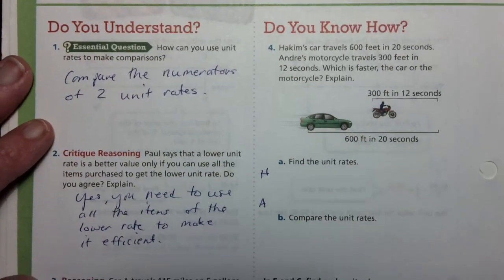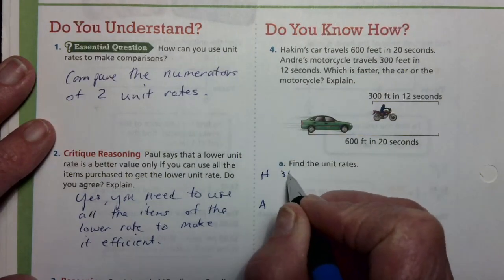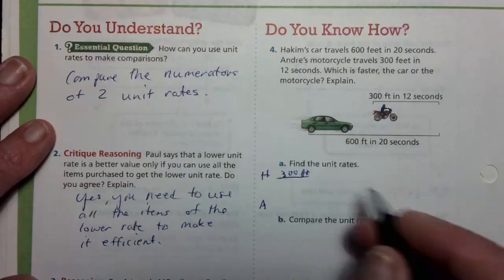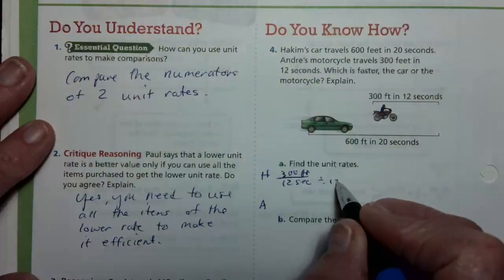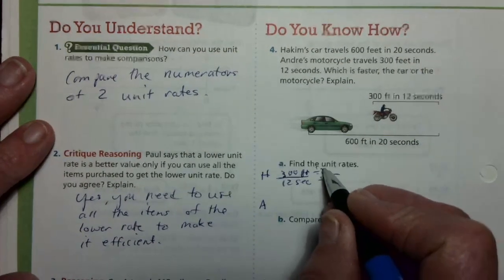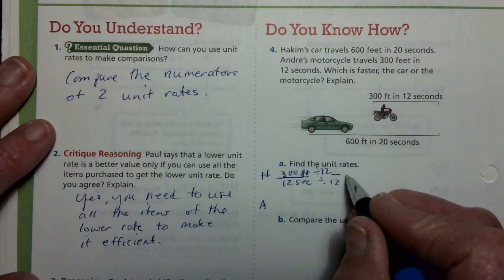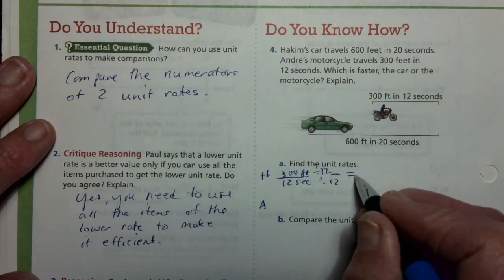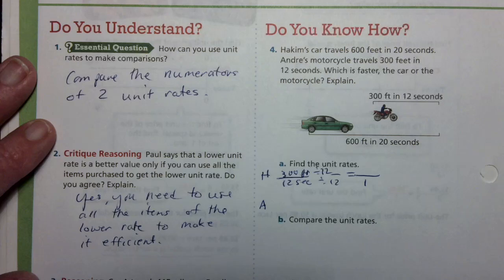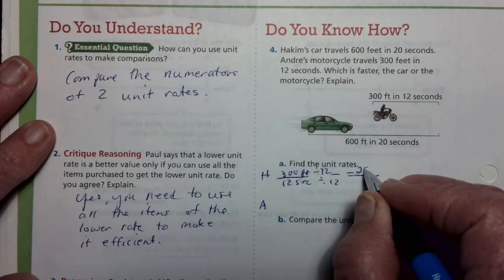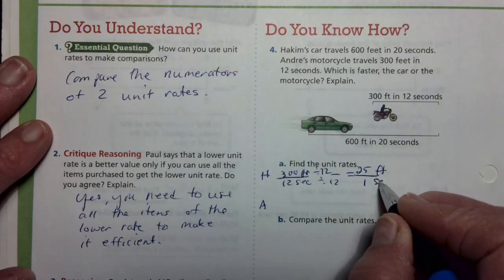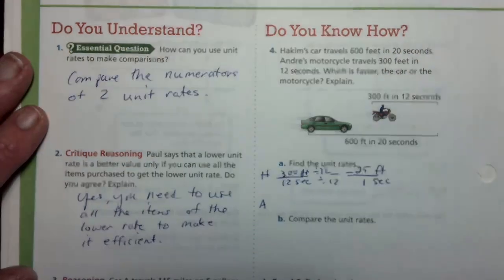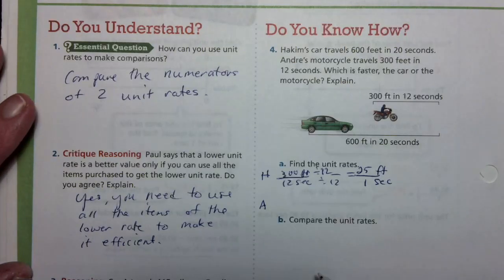So Andre is 300 feet in 12 seconds. So we want to divide by 12 and divide by 12. And we're going to get 1 on the bottom. And what's 300 divided by 12? 25. So we're going to get 25 feet, FT, in 1 SEC. Let's do Hakeem. Oops.